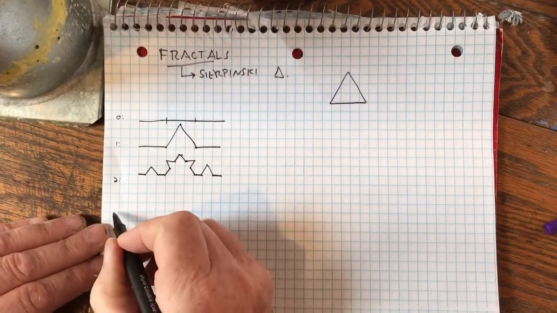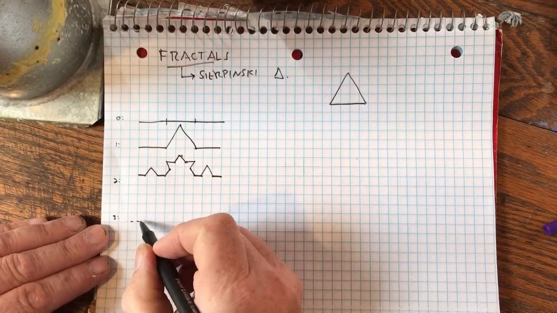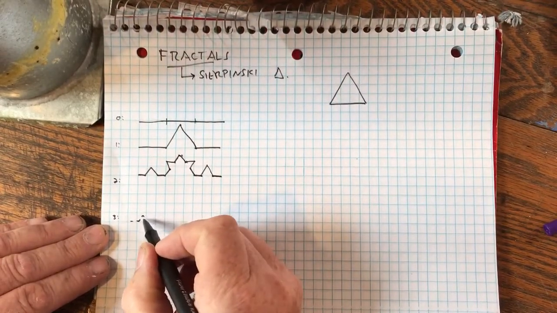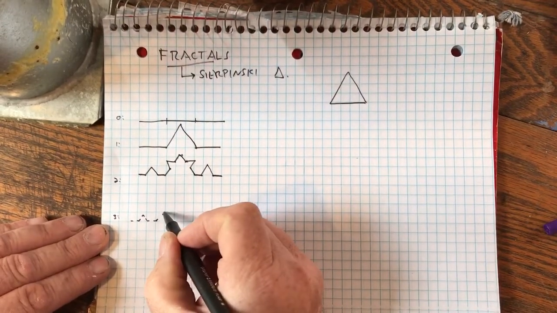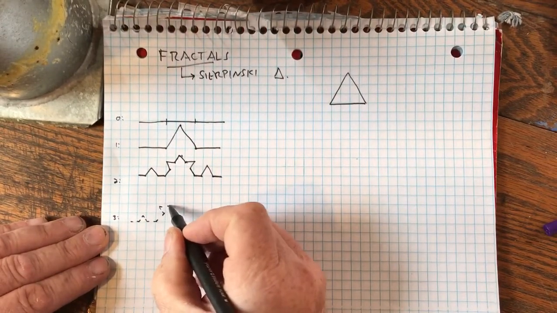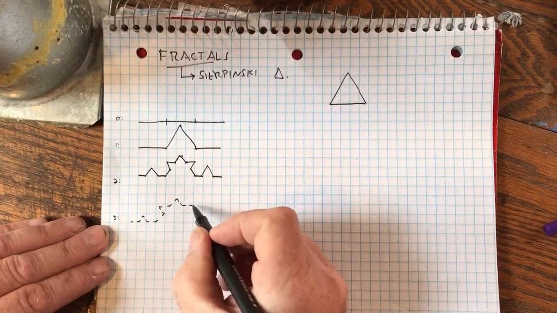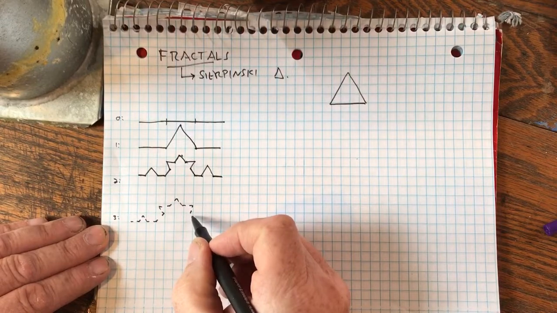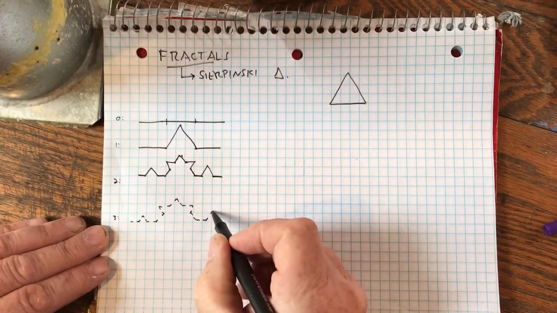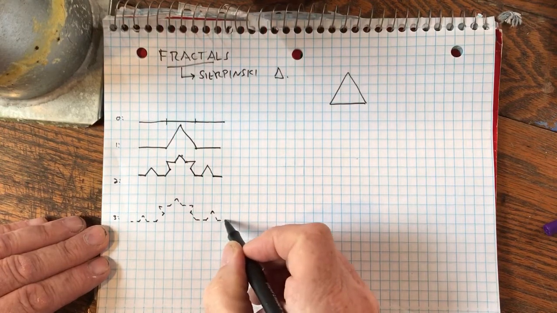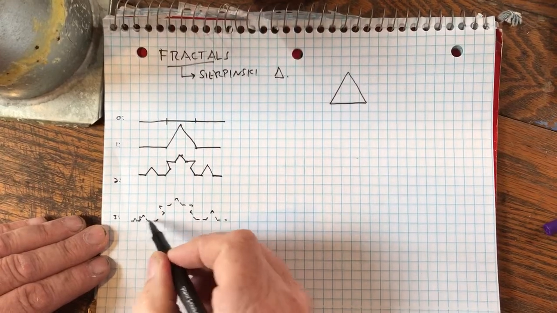Step 3, you know the drill. Take out the middle third of each segment. And in its place, put in two sides of an equilateral triangle.